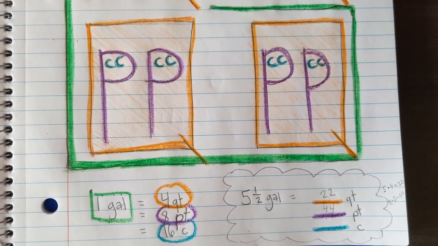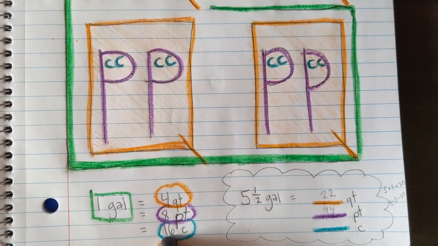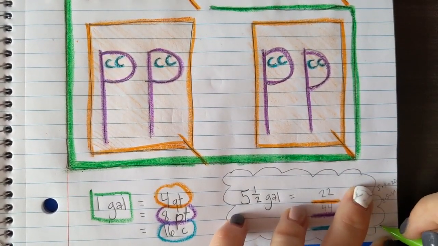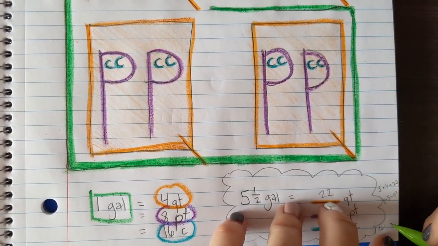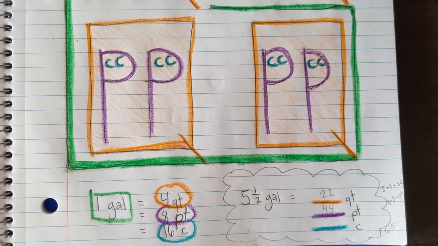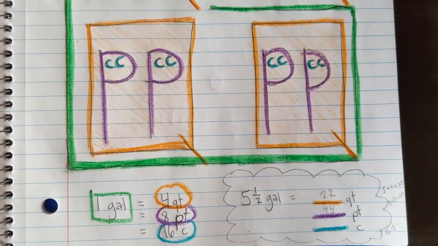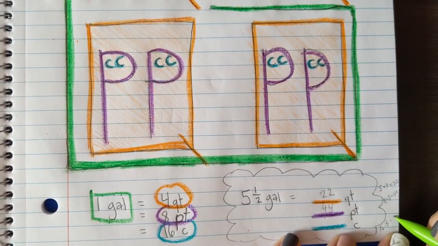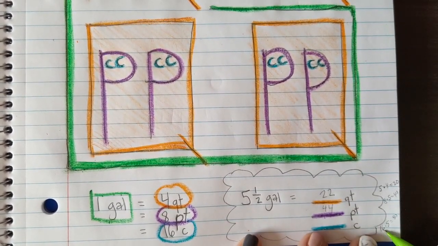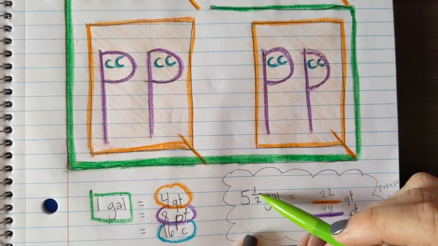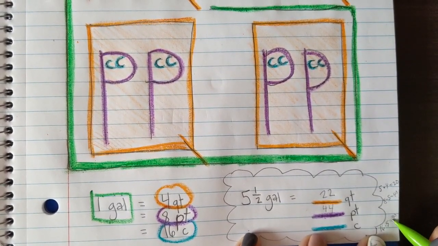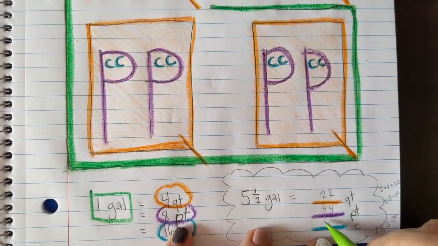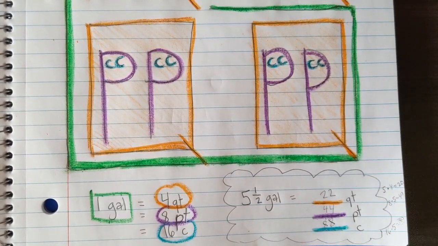And then for cups, same thing applies. Well, there were 16 cups in a gallon, so I take the number 16, and I times it by 5 gallons. And 16 times 5 is 80. If you didn't know that, you can work it out. And then I take half of 16 because I still have half a gallon. So then I would take half of 16, which would be 8. So I have 80 and 8, which gives me 88 cups.